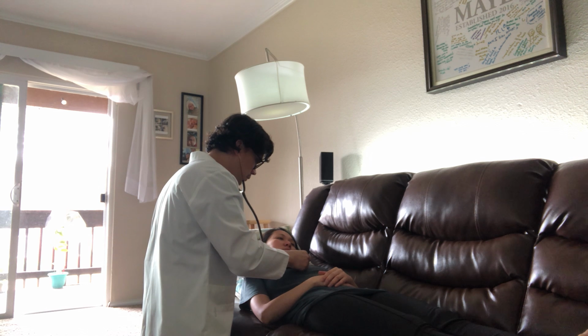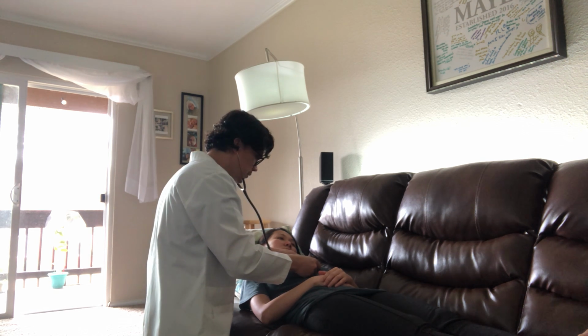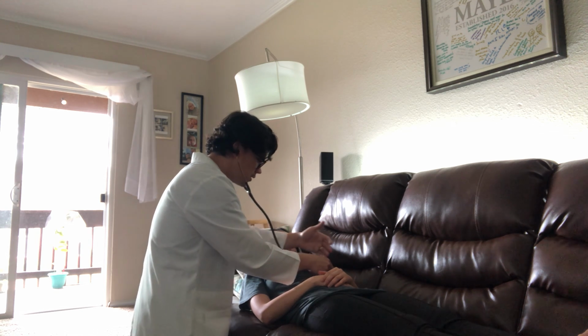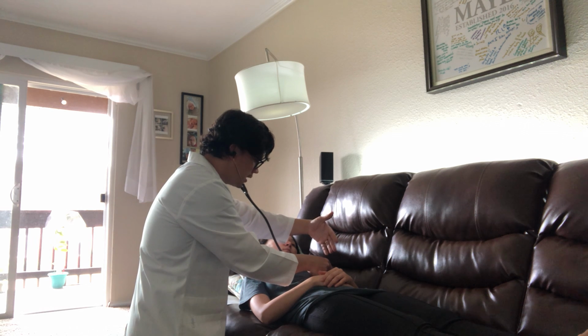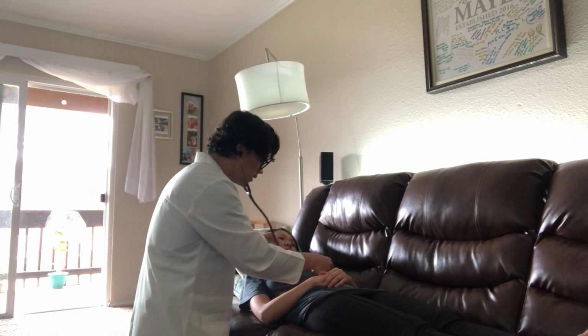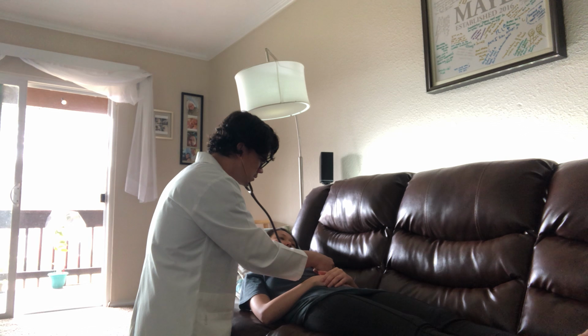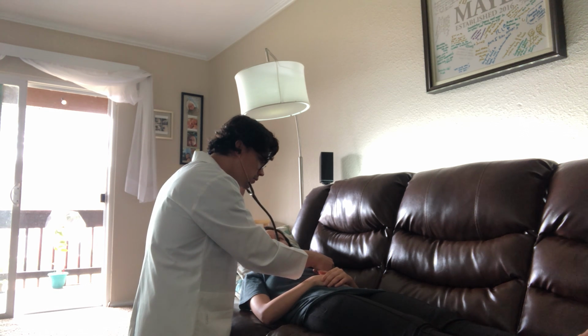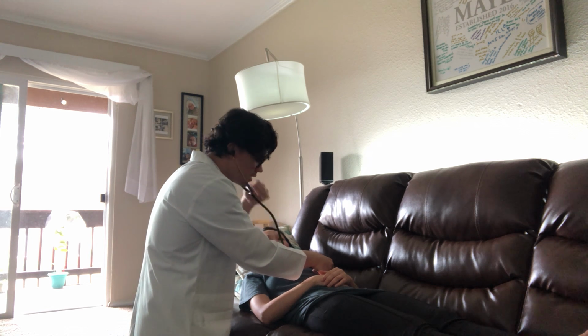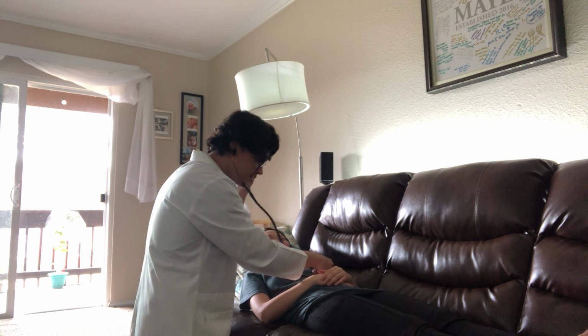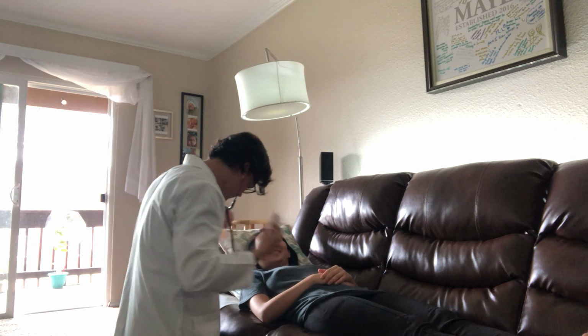So moving down to your third, fourth, fifth is your Erb's point. Your tricuspid, and then your fifth intercostal space midclavicular line, and then anterior axillary is your mitral. I can hear bowel sounds too. Very perfect. Okay.